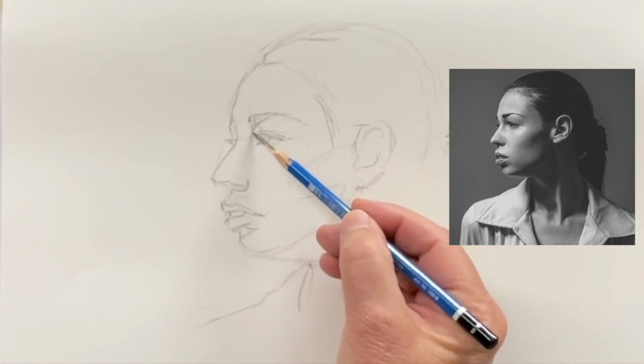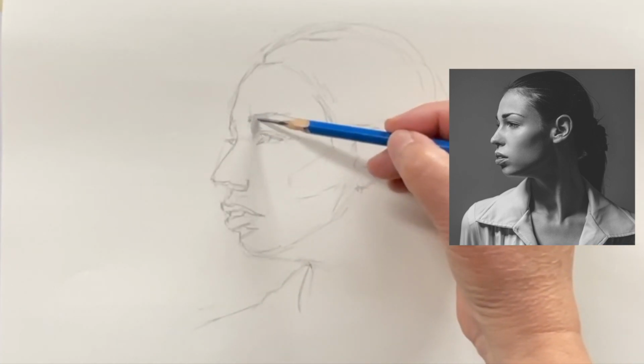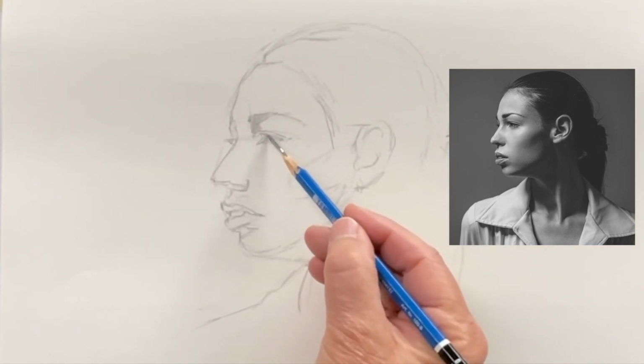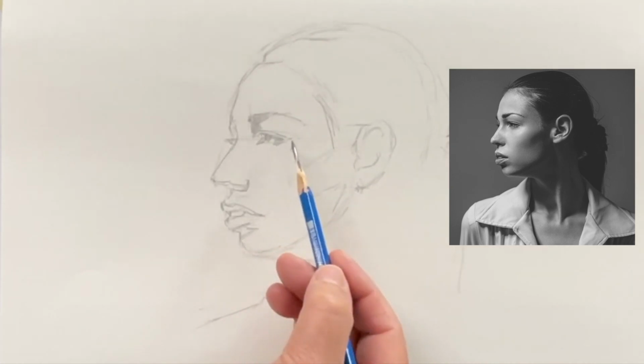Once I'm happy with my shadow shapes, I will then start to shade them in. I'll start to shade very lightly at first. Shading can take quite a while, so you really have to be patient.